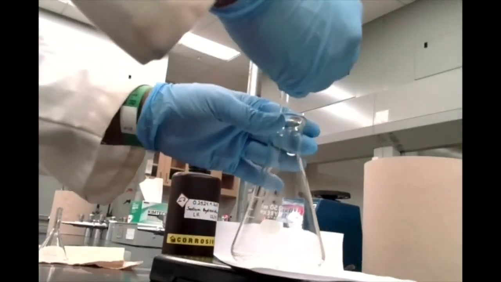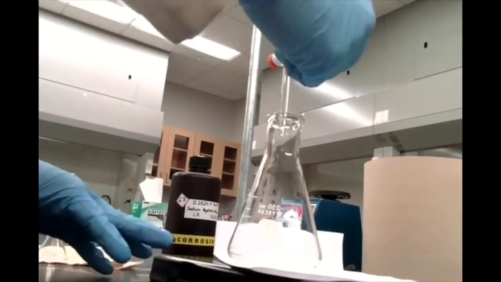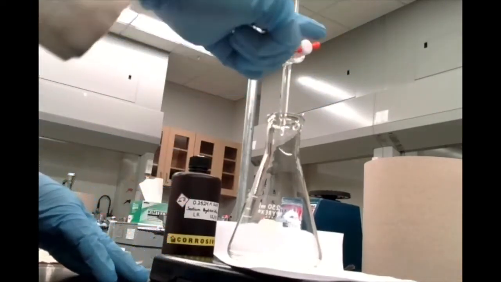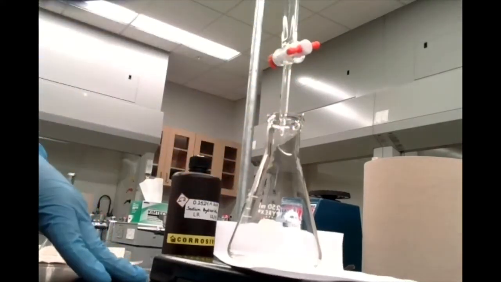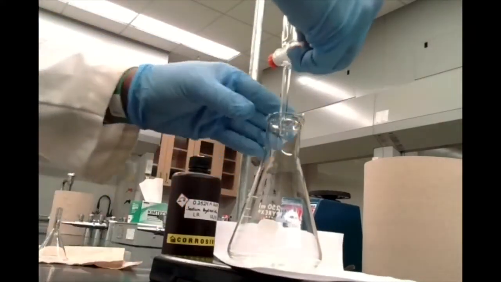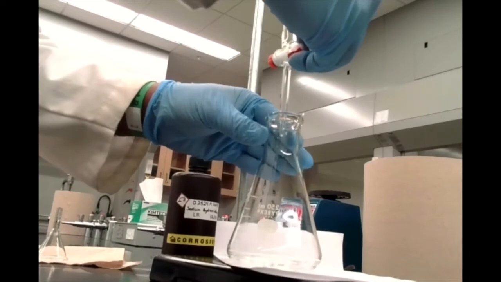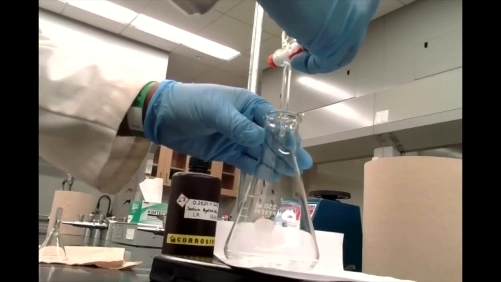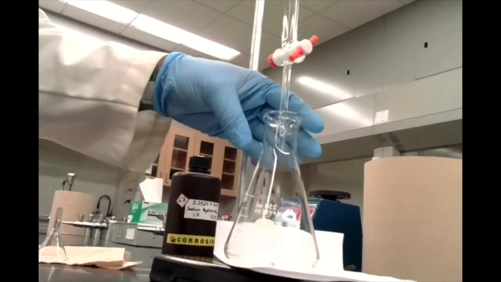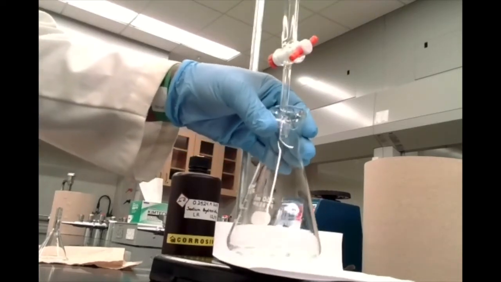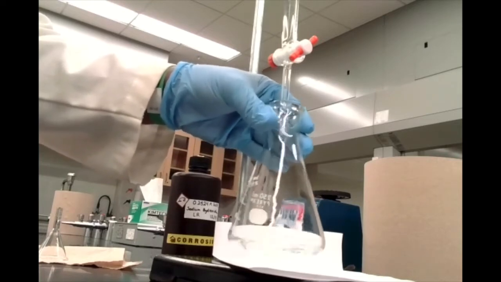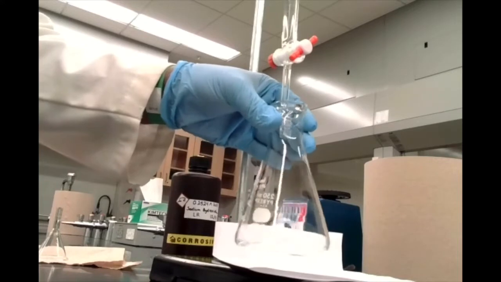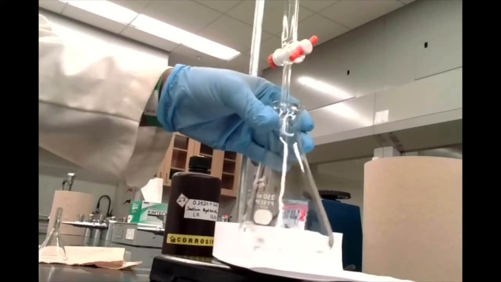You can set this up if you turn the stopcock just slightly. Basically, if the stopcock is completely parallel to the burette, that means it's fully open. But if we turn this slightly, so let's see if I can do this here. There we go, very gently there. Now I've set it up so that it's releasing a drop at a time. So now I can be a little bit more careful about the sodium hydroxide that I'm adding.